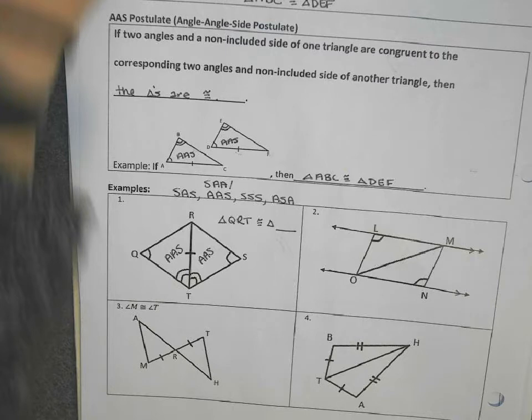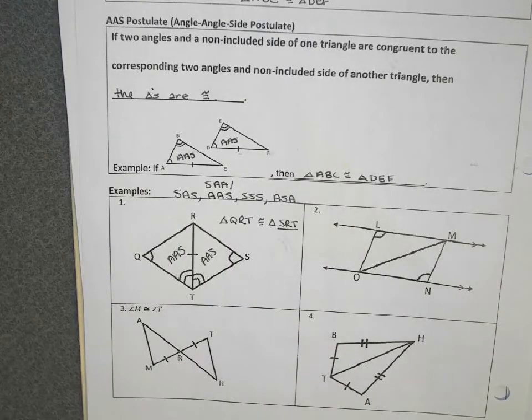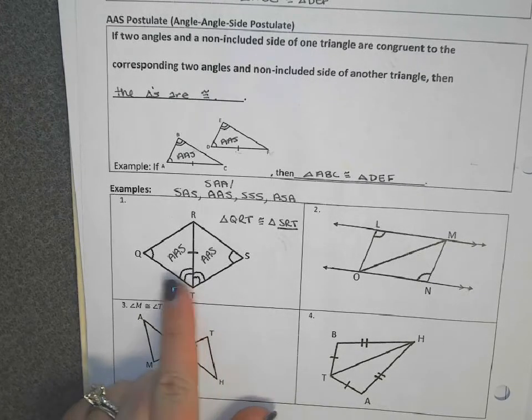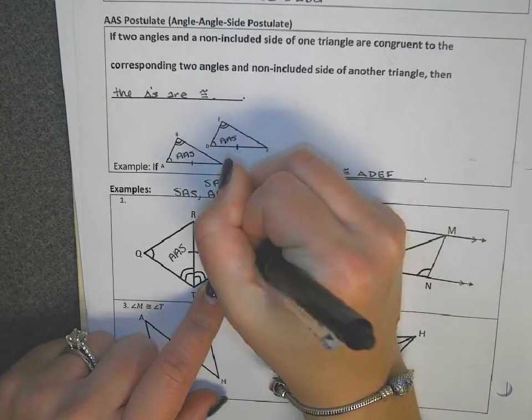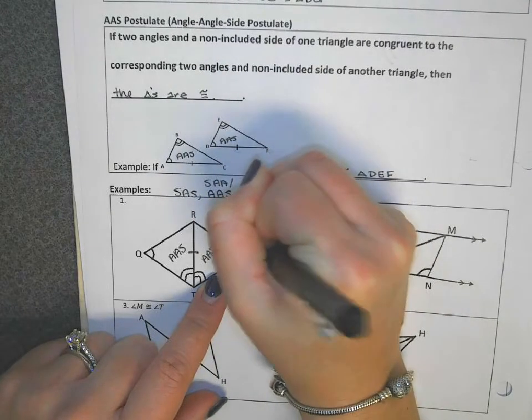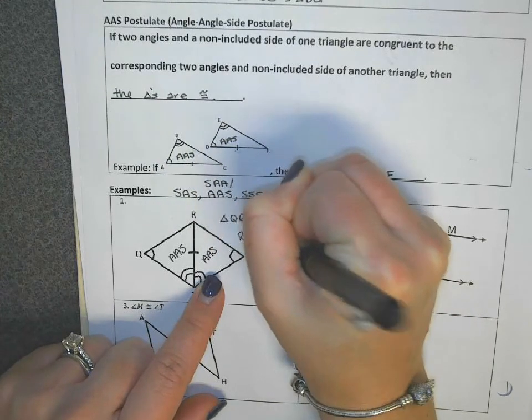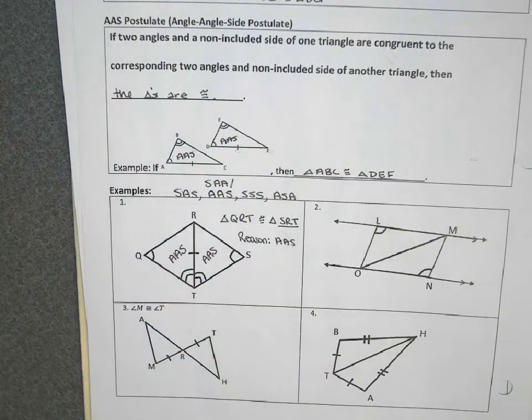You should have, I gotta unfreeze it. You should have triangle SRT there. Very good. Are we okay with that? What's our reason? What shortcut did we use? Angle, angle, side. So I would just write, like if it said Y, my reason is angle, angle, side. That's the shortcut you used.